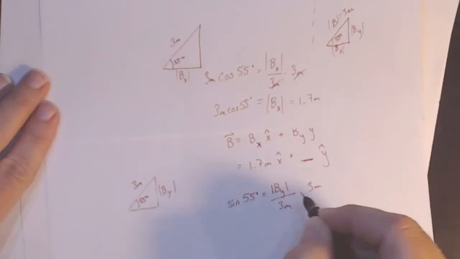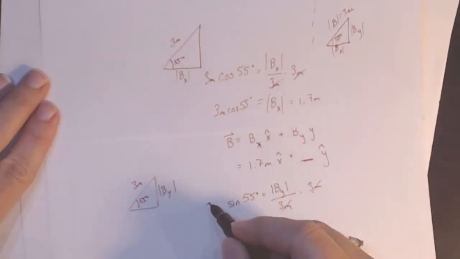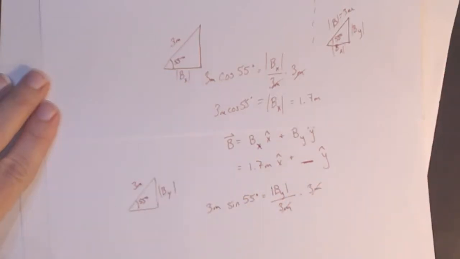I solve for the opposite side by multiplying both sides by 3 meters, which was the hypotenuse, and that gives me the magnitude of By as 3 meters times sine of 55 degrees. So I just plug that into my calculator.